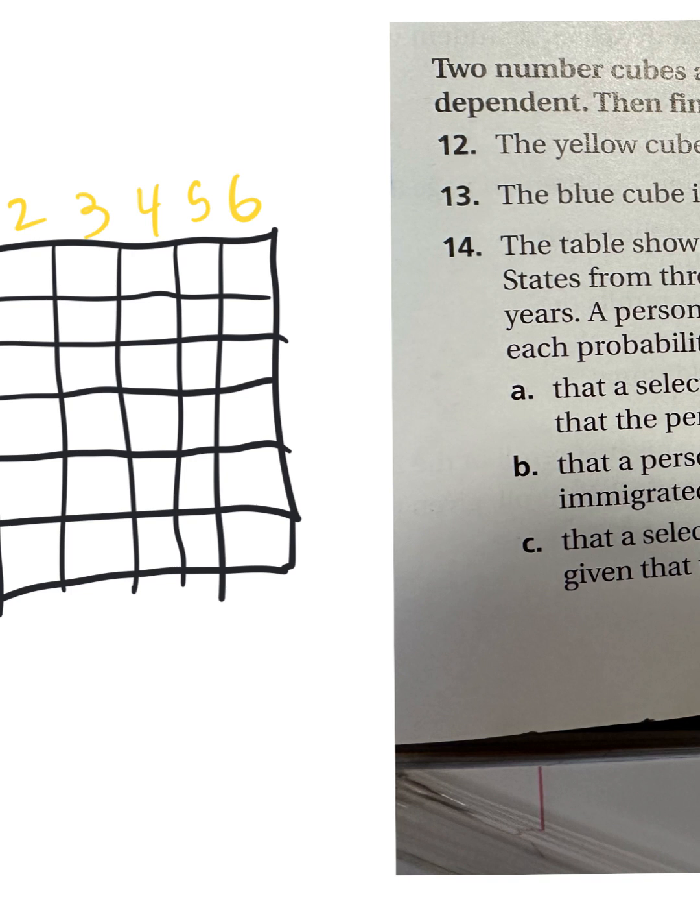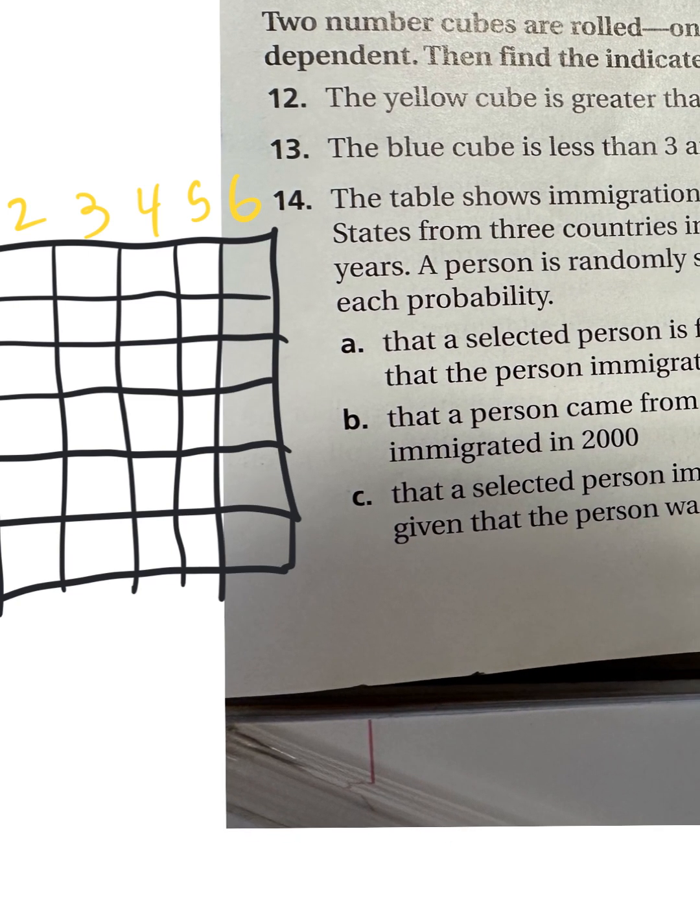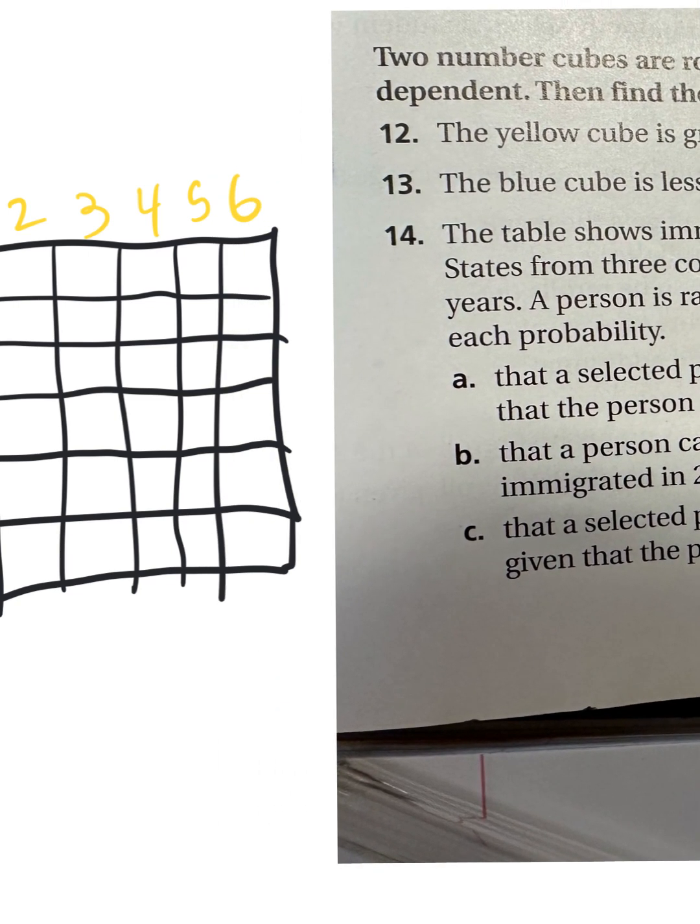So, first thing they ask is that the yellow cube is greater than 5. All right. Well, here's all, I'll highlight it. We have 1, 2, 3, 4, 5, 6, 7, 8, 9, 10, 11, 12. So we have basically 12 out of, since this is 6 by 6, it's 36. So the first thing we have is the probability that the yellow is greater than 5.